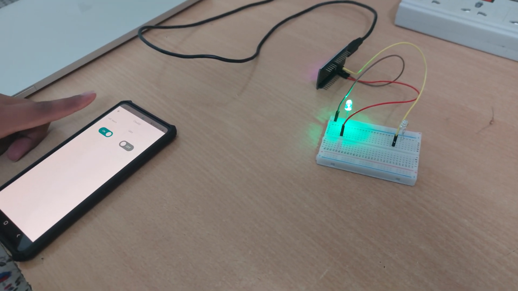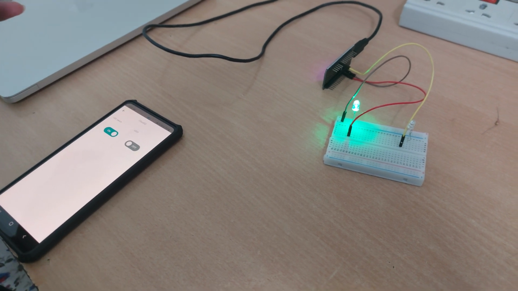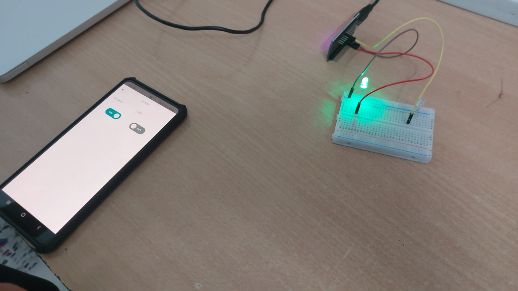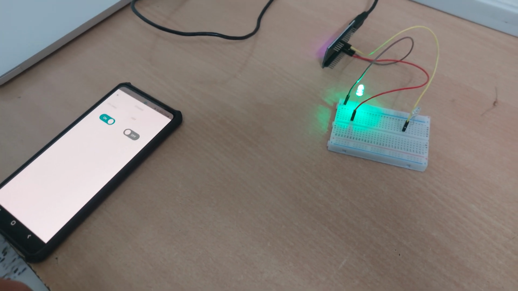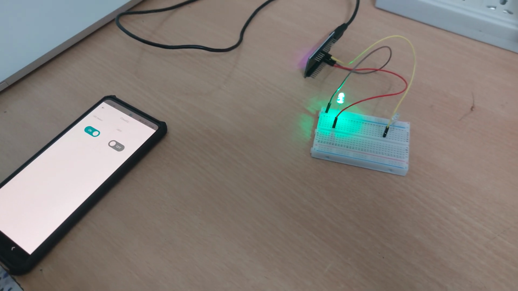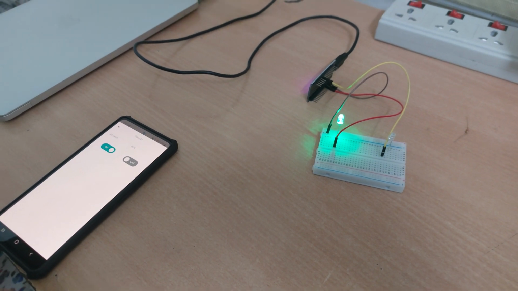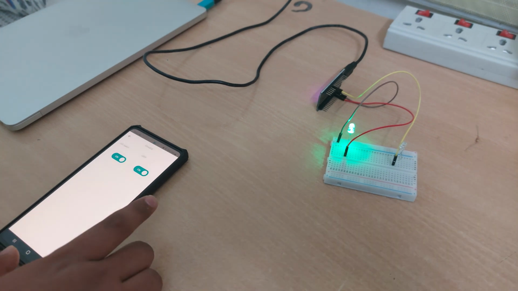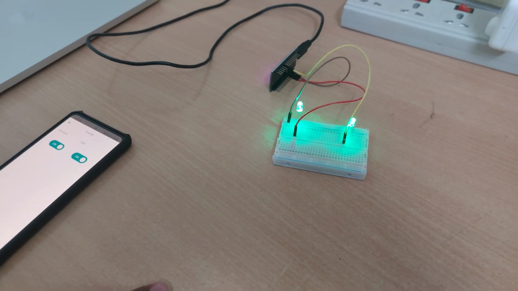What happens is, as we flip the switch, the variable changes to a true value, and it's sent over the internet. This ESP32 is connected to the Wi-Fi, and it receives it via the internet. Similarly, if we flip this switch, we can see that the light is also switching on.